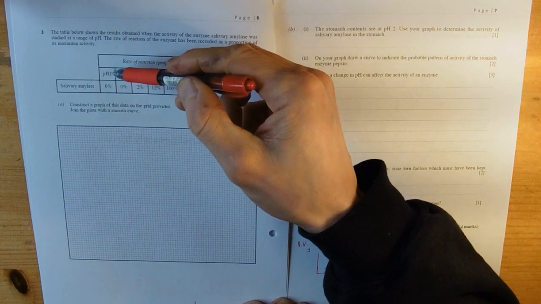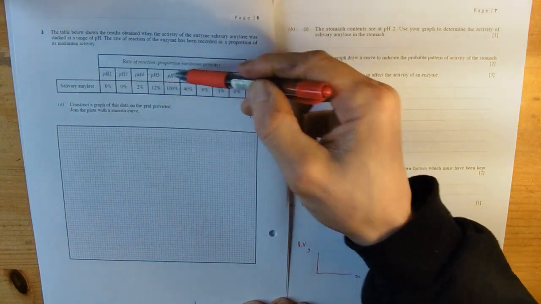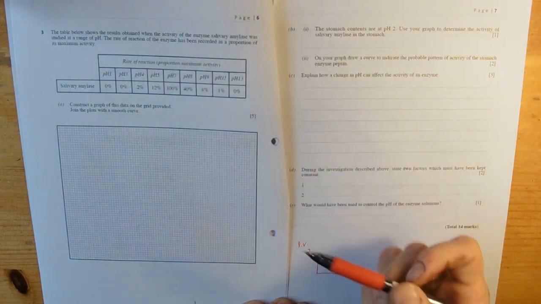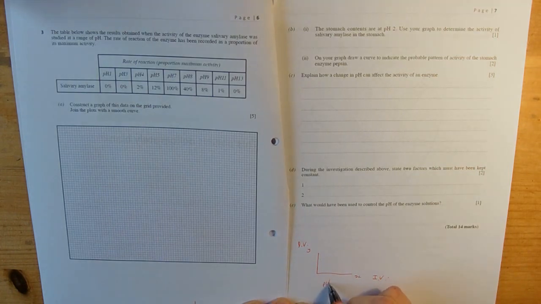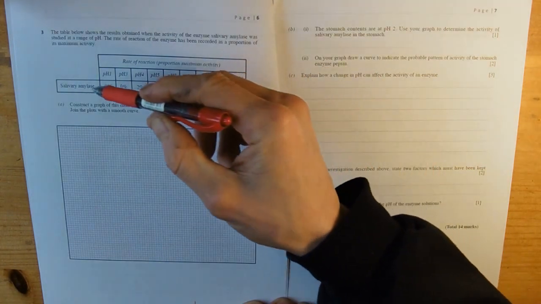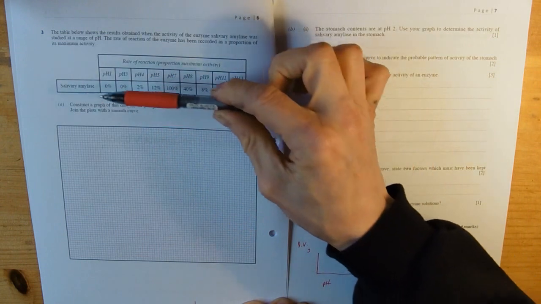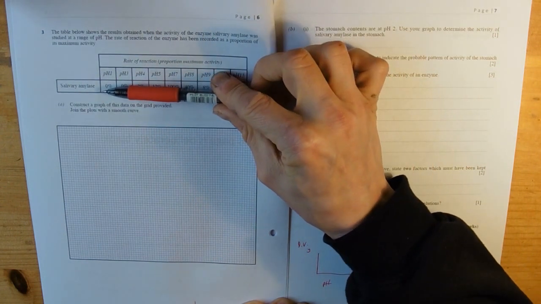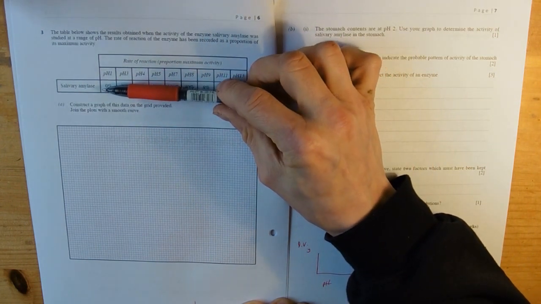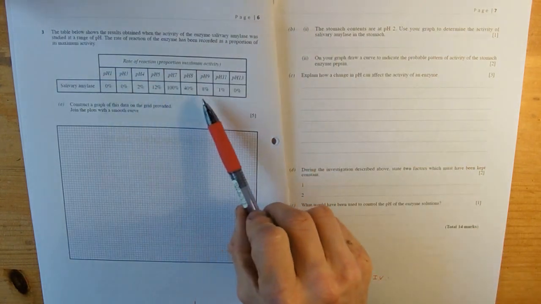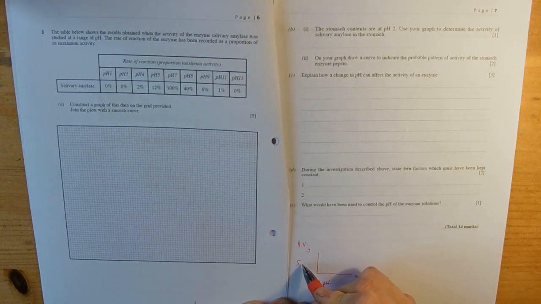And what are we specifying? What am I changing in this? It's the pH, so you're going to have the pH at the bottom. And the dependent variable depends on the experiment. We don't know it at the start. We're measuring it, so that's going to be salivary amylase up the side.